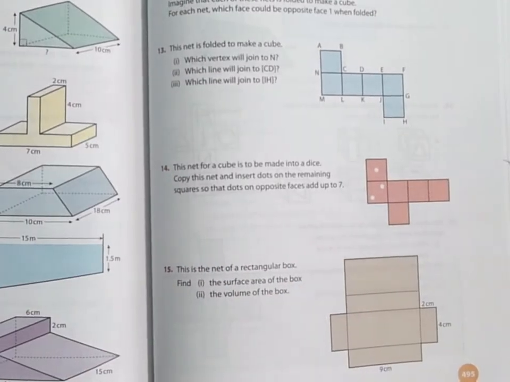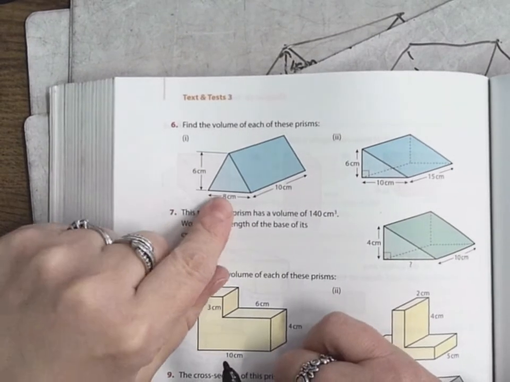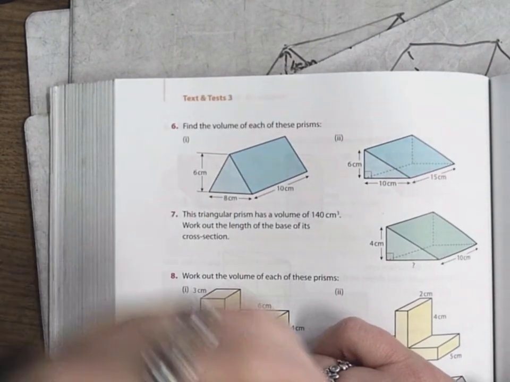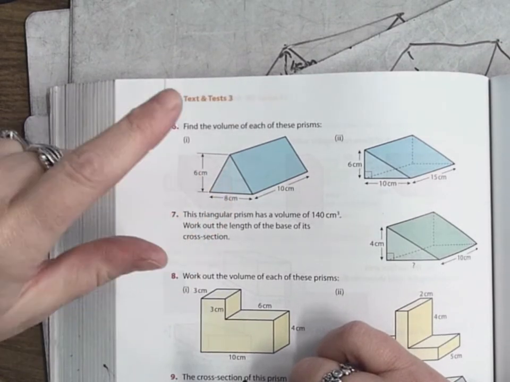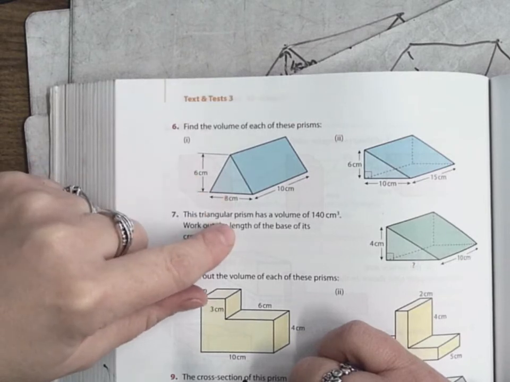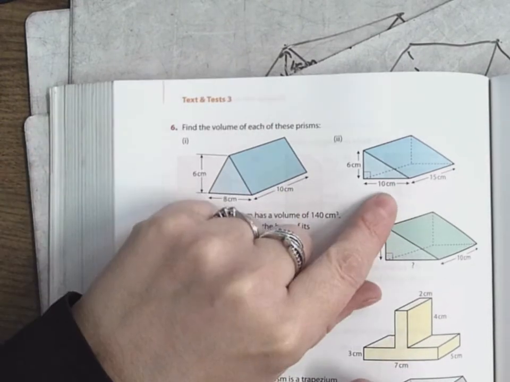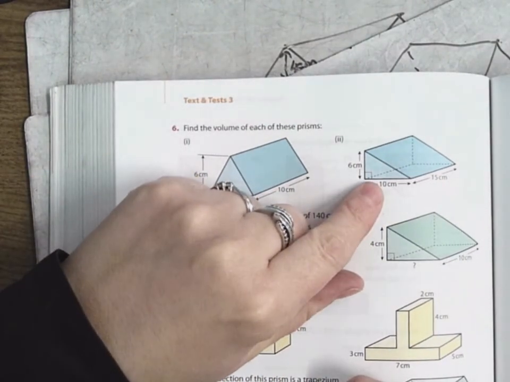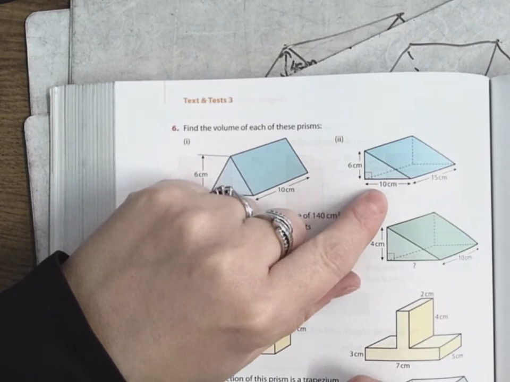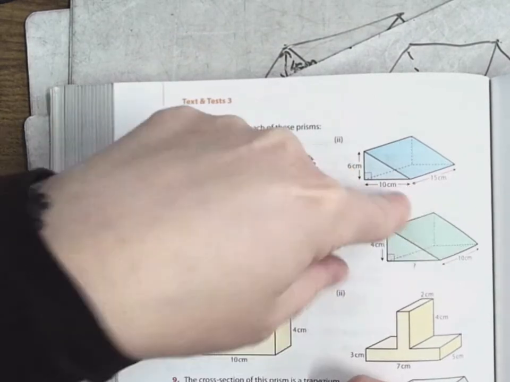Right, moving on. Now, they're not giving you the area of the front anymore. You have to get it. So what shape is this front? Triangle. How to get the area of a triangle? A half multiplied by the base multiplied by the height. So that would be a half multiplied by 8 multiplied by 8. And then whatever answer you get, you multiply it by 10. Right, this one's a right angle triangle. So what's special about a right angle triangle? The height is the actual side. So how would you get the area of this triangle? A half of 10 multiplied by 6, and then multiply your answer by the length, job done.